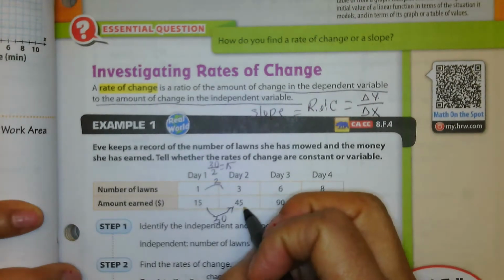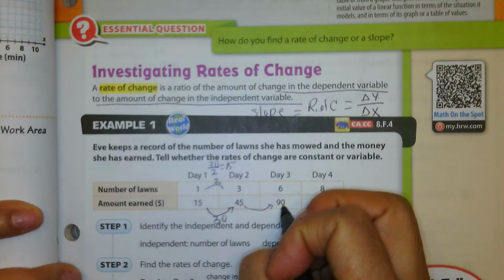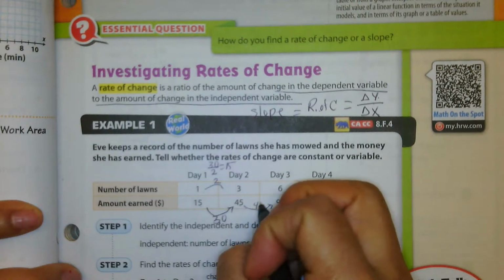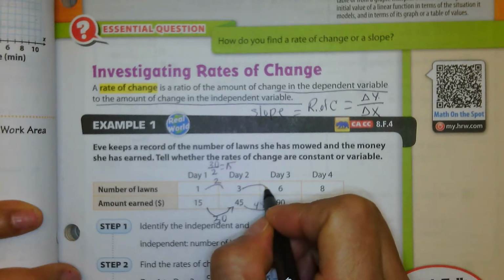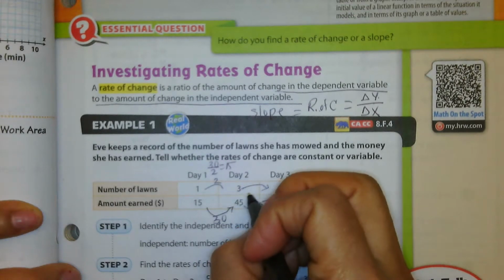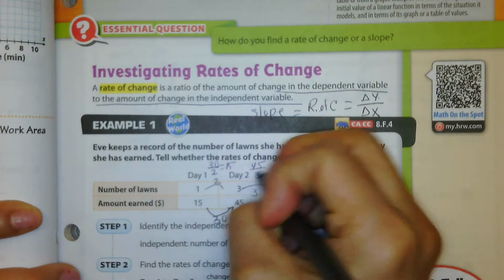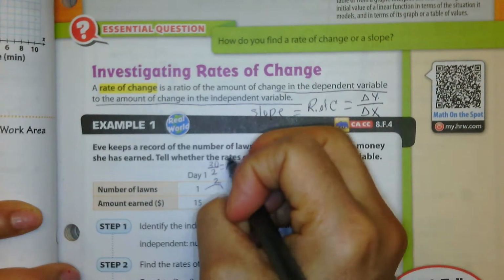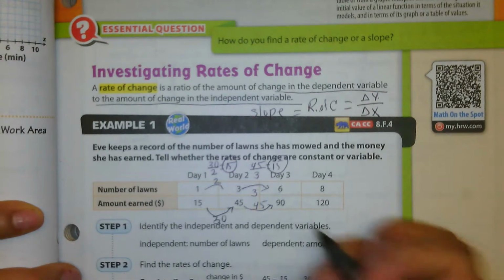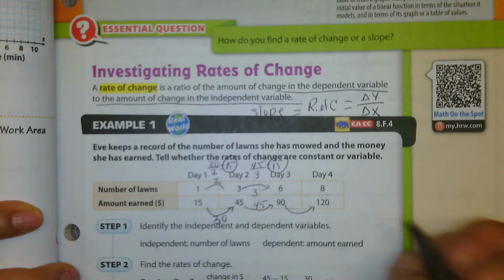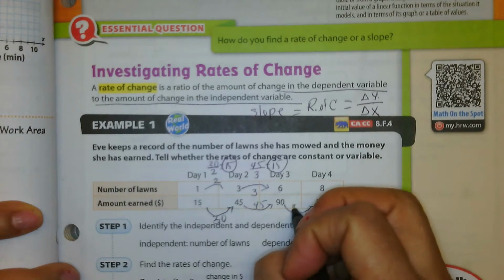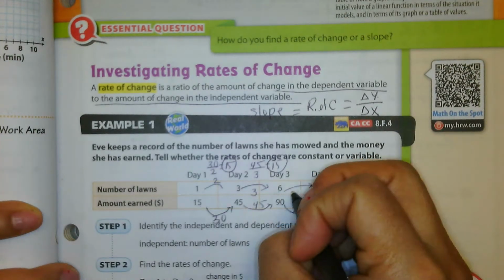Now I do this one. 45 to 90: 90 minus 45 is 45. From 3 to 6, 6 minus 3 is 3. Now I divide. What's 45 divided by 3? That's 15. Notice that it's the same right there and right there. Now I go to the next one. From 90 to 120, that's 30. From 6 to 8, that's 2.